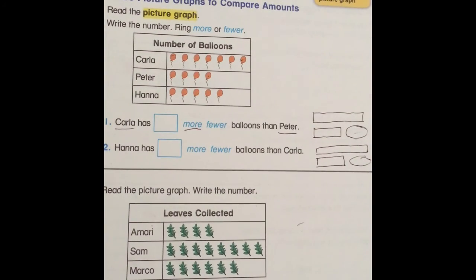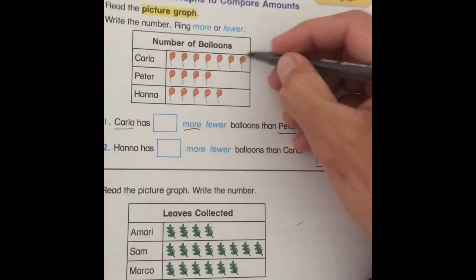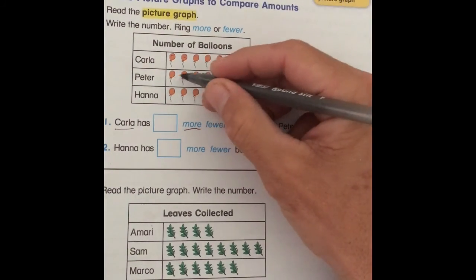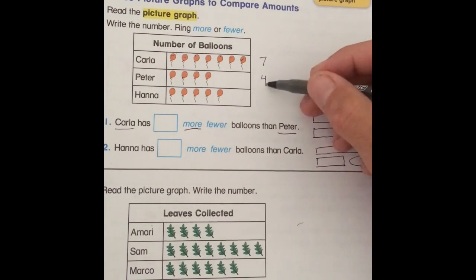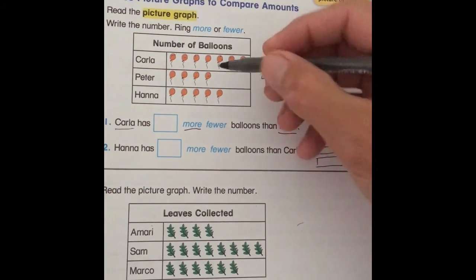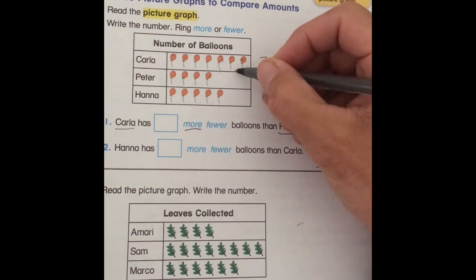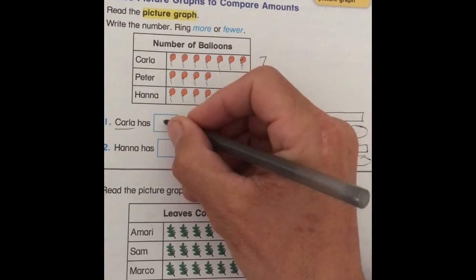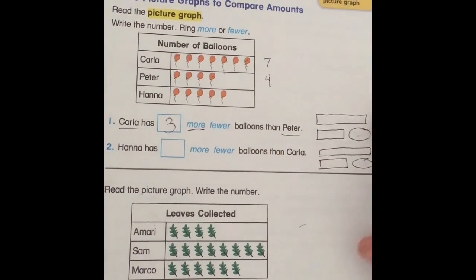Carla, without even counting, for sure has more. Then I would go back and say 1, 2, 3, 4, 5, 6, 7. And then Peter has 1, 2, 3, 4. I can think about this as a count up or subtraction problem. 7 minus 4 is equal to 3. Or I can just look at the two amounts and say Carla has 1, 2, 3 more balloons.